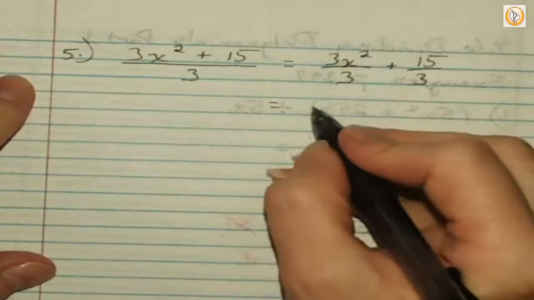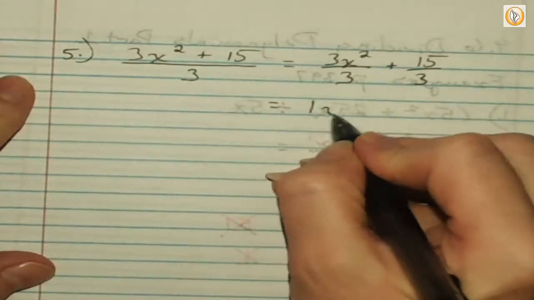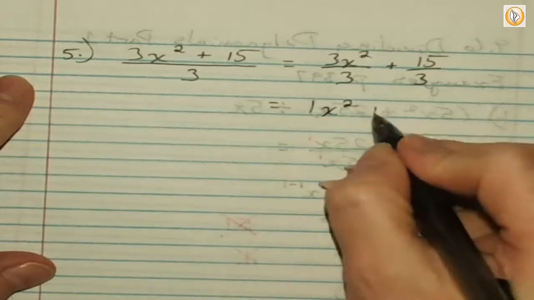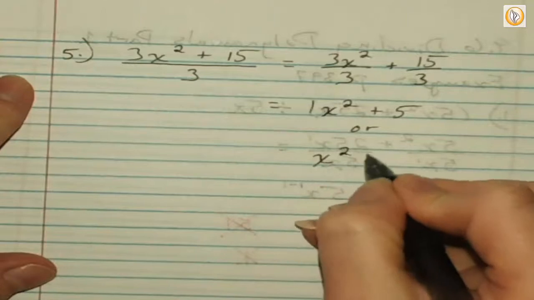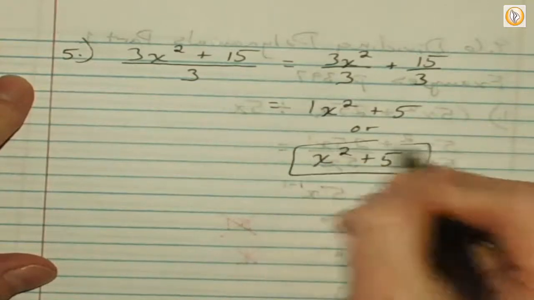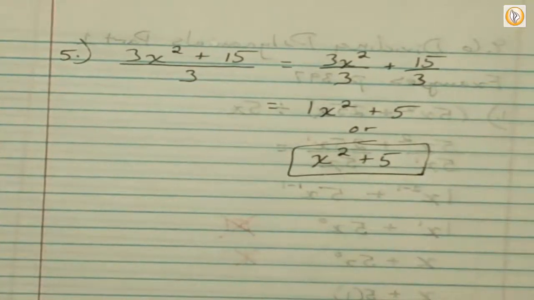Three divided by 3 is 1x squared plus 5. Or you can just say x squared plus 5. Any questions?